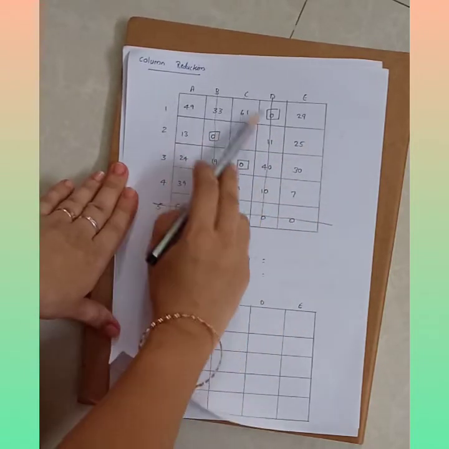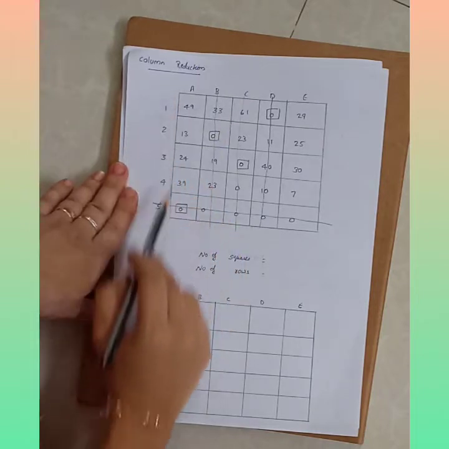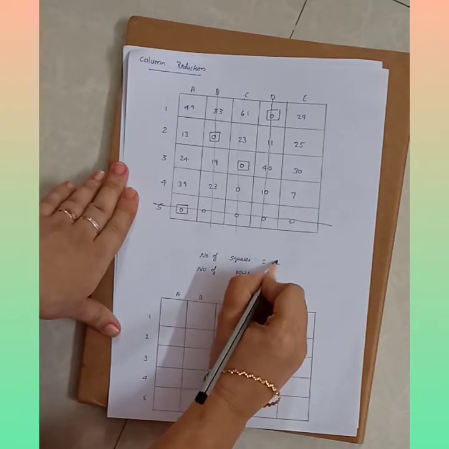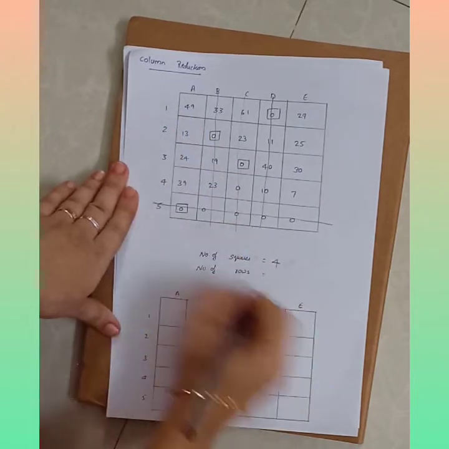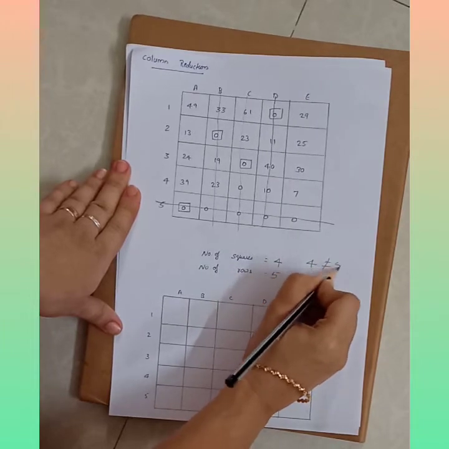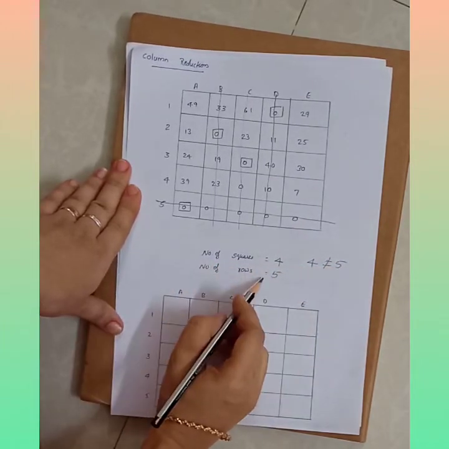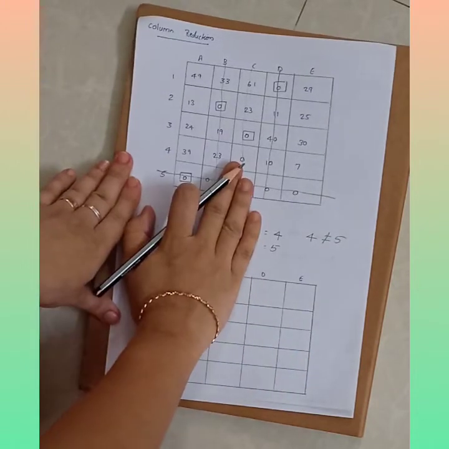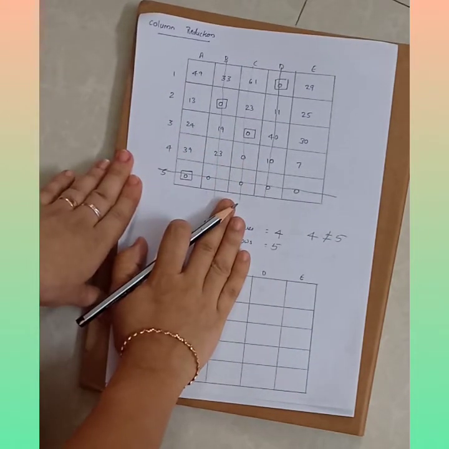Now check whether the number of squares is equal to the number of rows. How many squares are there? 1, 2, 3, 4. So the number of squares is 4. And number of rows is 5. Correct? So 4 is not equal to 5. So the number of squares is not equal to the number of rows. What does that mean? It means that it is not an optimal solution. When this is not an optimal solution, what you need to do?